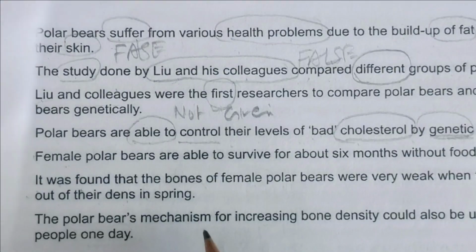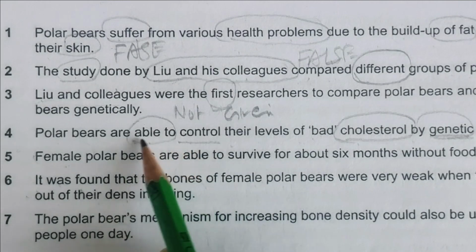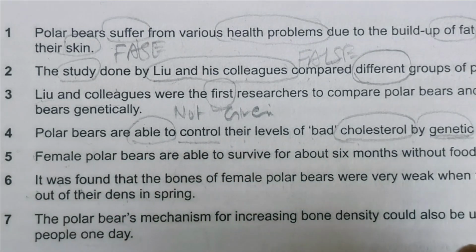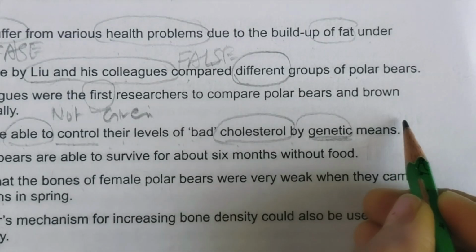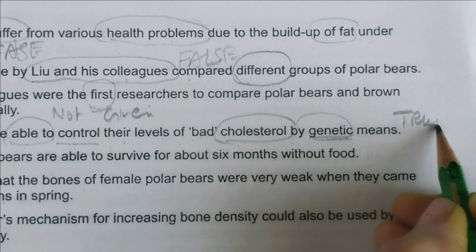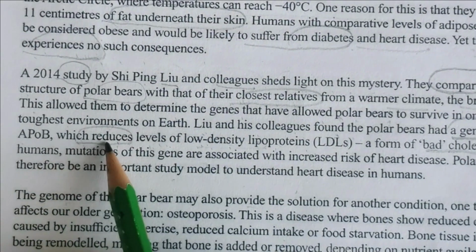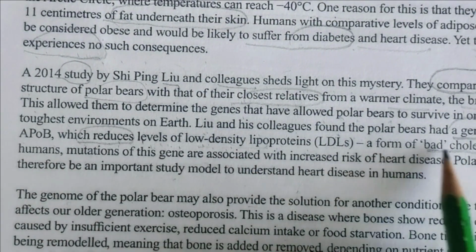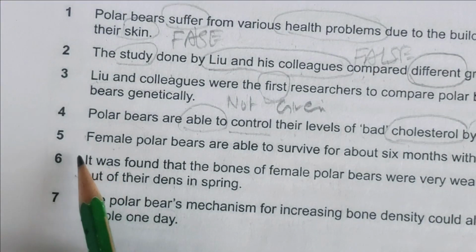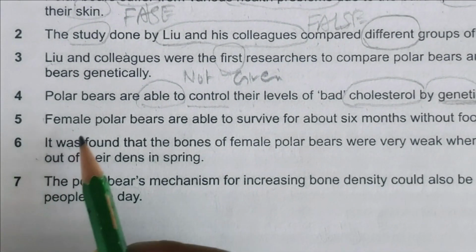It means, yes, what they are saying, polar bears are able to, yes, it is true. I am just writing it here. They said they had a gene known as which reduces the level of this. Okay, so now let's move on to the fifth question.